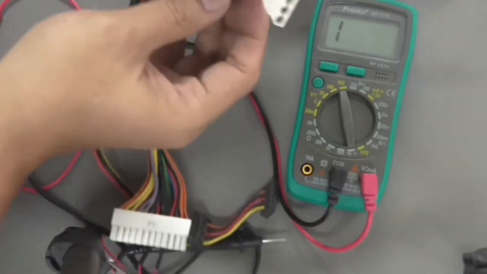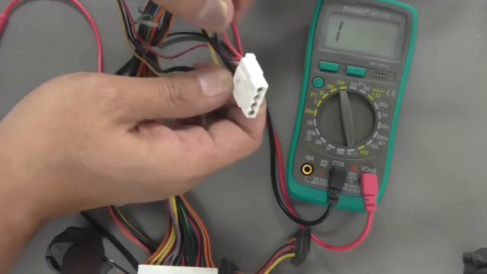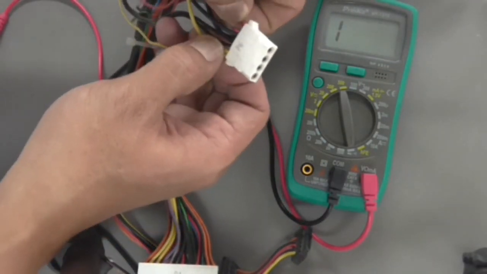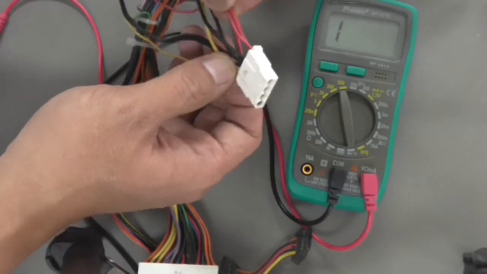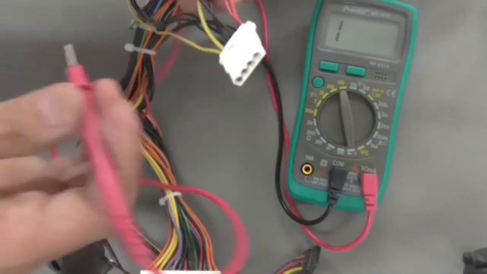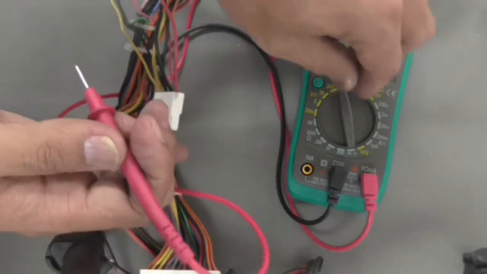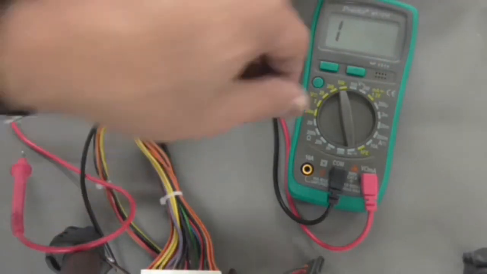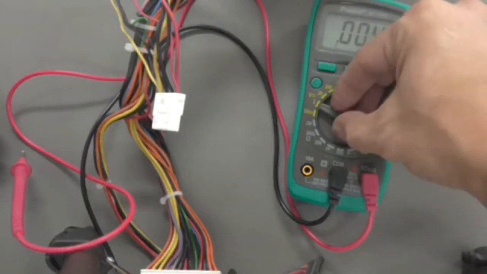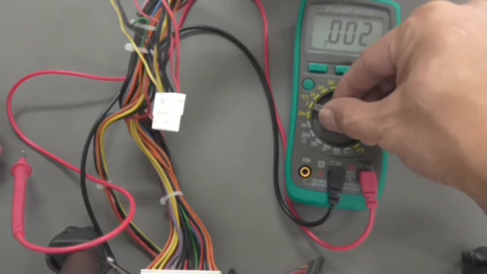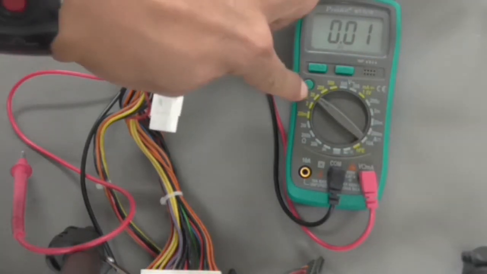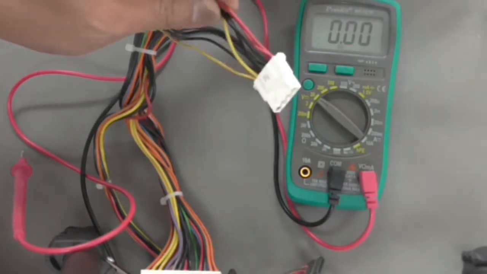First, let's have the Molex connector. In the Molex connector we have yellow, black, and red. Let's measure the red first, the positive. Make sure that you turn the pointer of your multi-tester to a value which is greater than the value that you're testing.